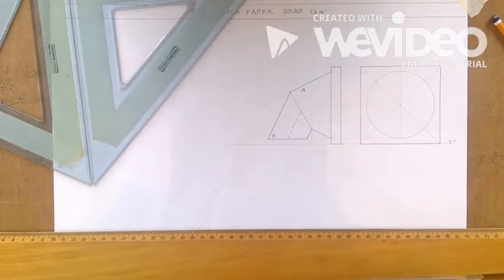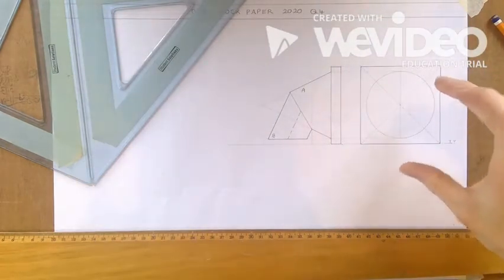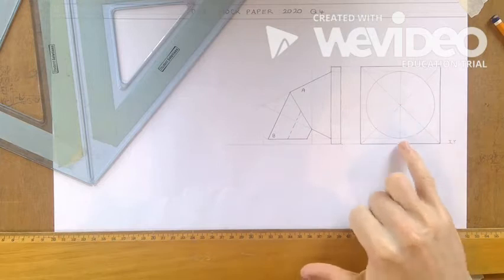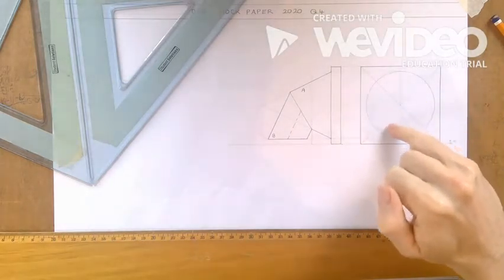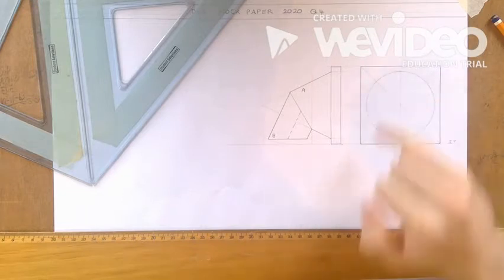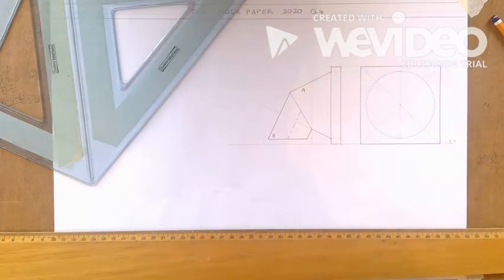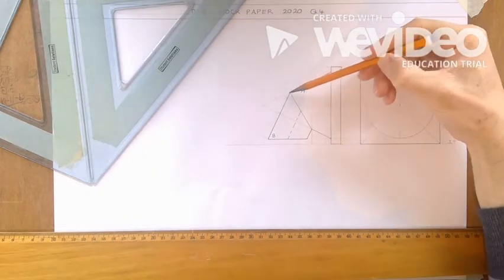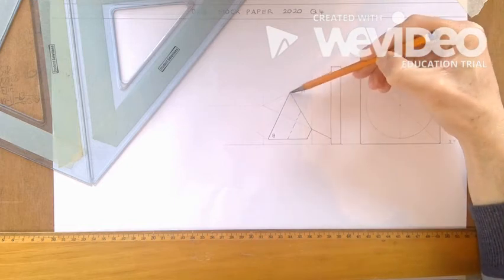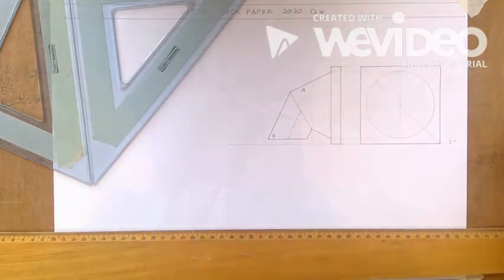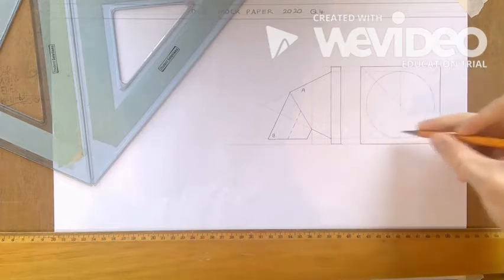So once you have this much of the elevation and in view done, the hardest part with this is being able to draw this inside circular shape in the in view, and that all comes from this truncated cone that we have here in elevation. So it's truncated here along this 60-degree line. So what we need to do now is show that in our in view.